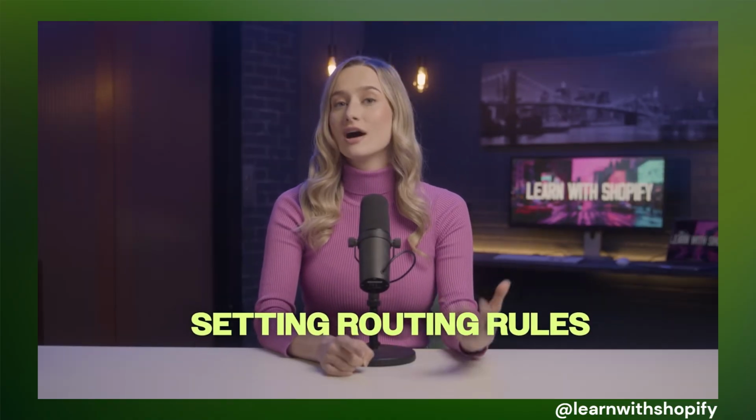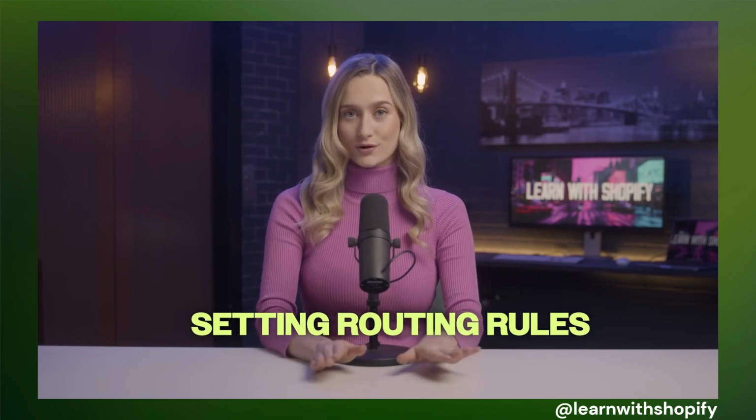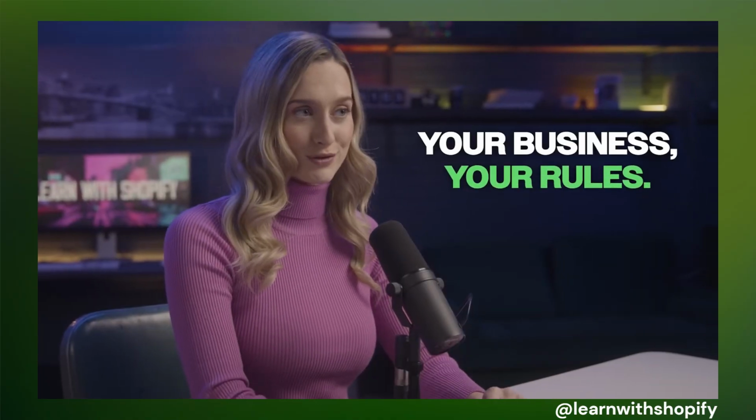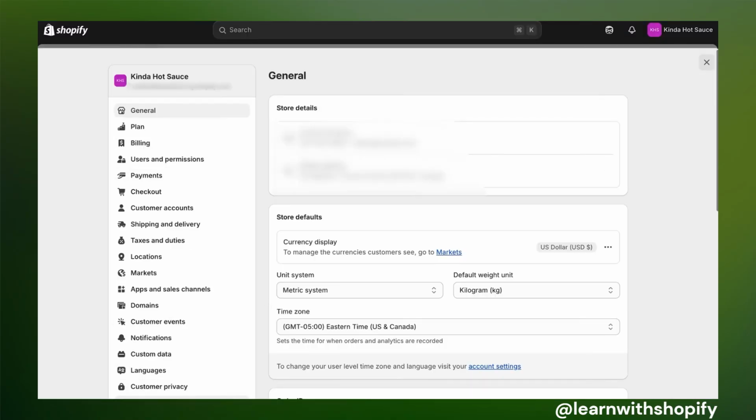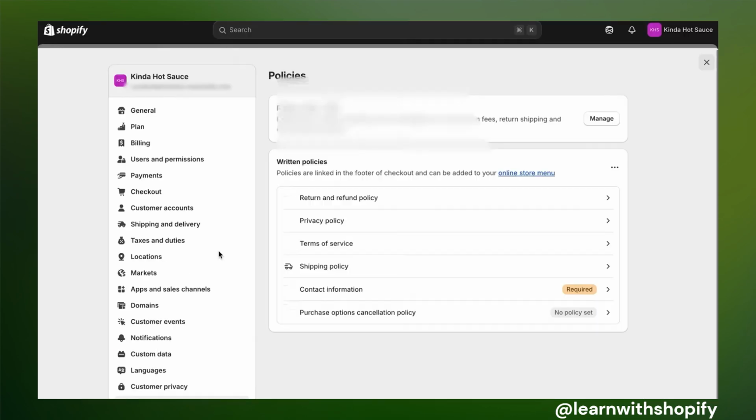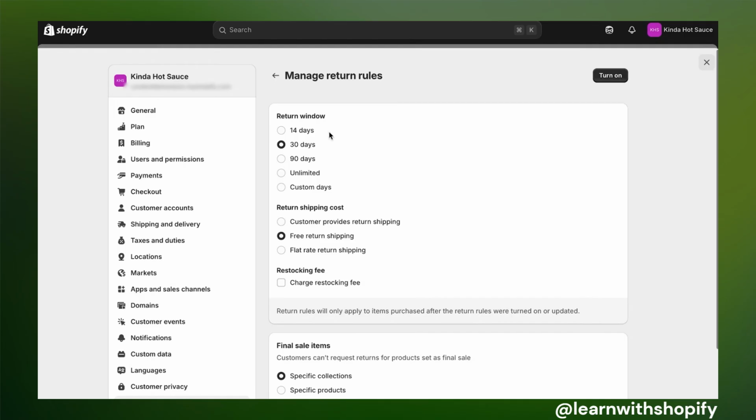In the scenario that a customer wants to return your product, it is important to have return policies and rules in place. Here is how you can set these rules up so that they are automatically applied to any returned orders. This means customers can only return items that are eligible under your rules. Your business, your rules. Go to Settings in your Shopify admin and click on Policies. In the Return Rules section, click Manage. Now, choose your return window and return shipping costs. If you want, you can charge a restocking fee here as well.